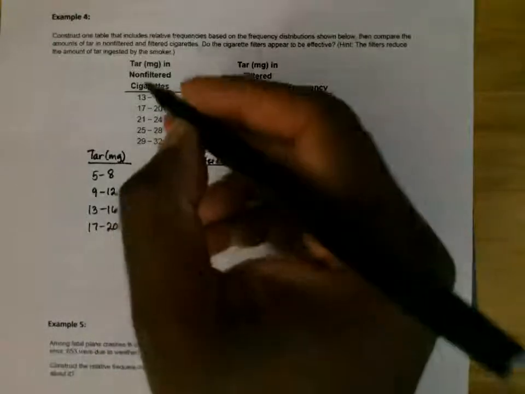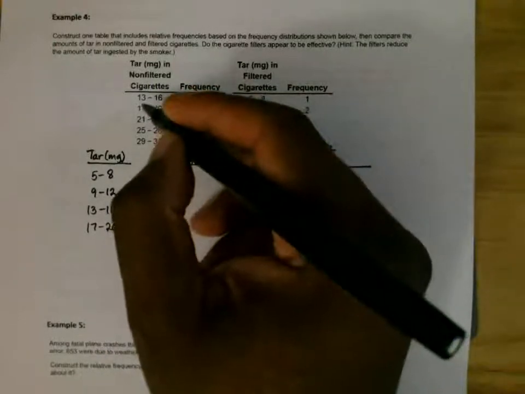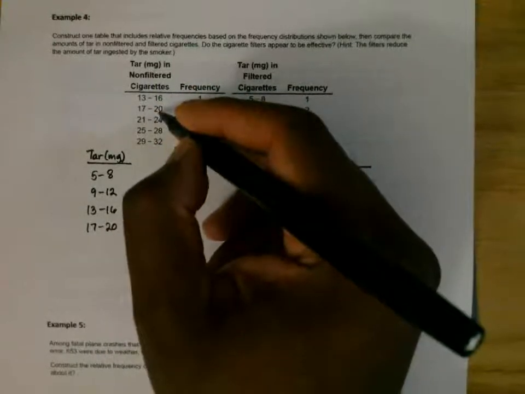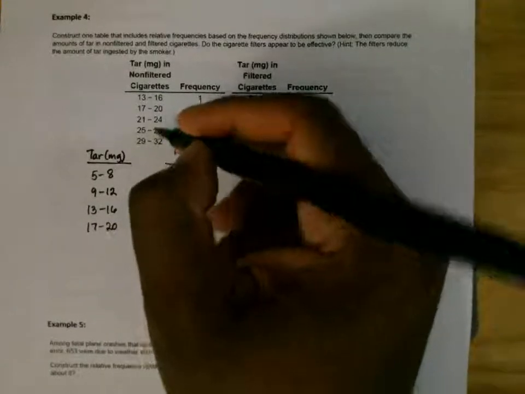Now notice for the non-filtered cigarettes, I already got the 13 to 16 and 17 to 20. So I'll pick up with 21 to 24, and then 25 to 28, and then finally 29 to 32. Okay.